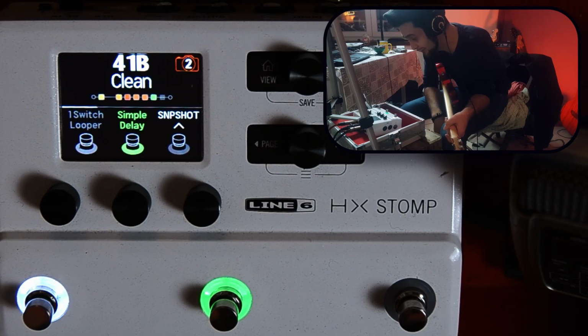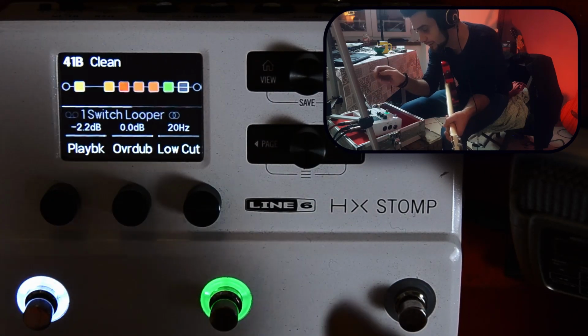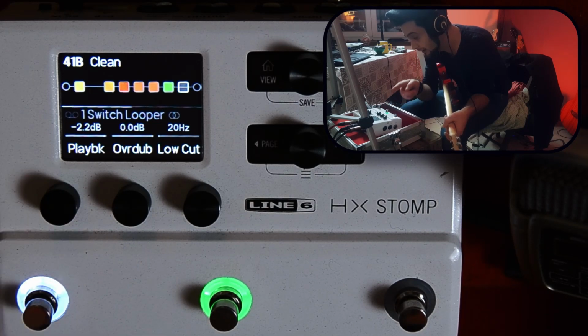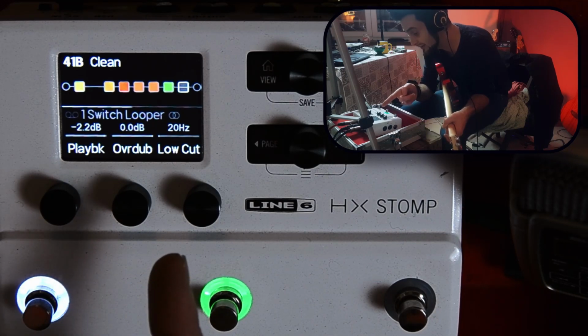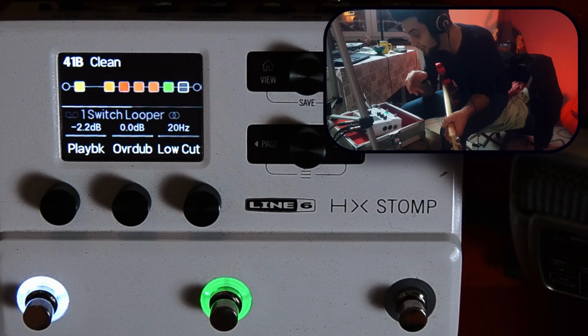It's actually really simple. All you need to do and to remember is to have the exact same looper block in your presets, like the exact same one. So for example, in this one, I have the one switch looper in stereo, okay? And that is really important to keep the exact same looper block. So for example, if I'm using a one switch looper in stereo in this preset and the next one I'm using the one switch looper in mono, that's not gonna work. They won't communicate with each other, if that makes sense.